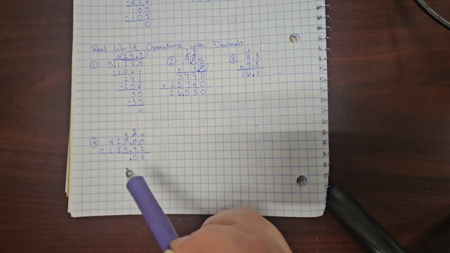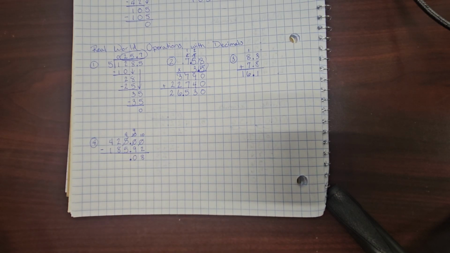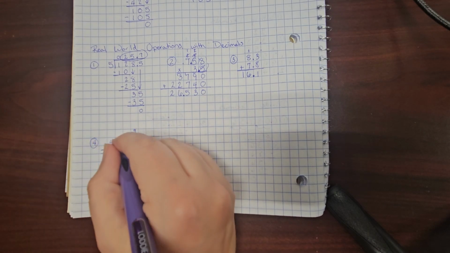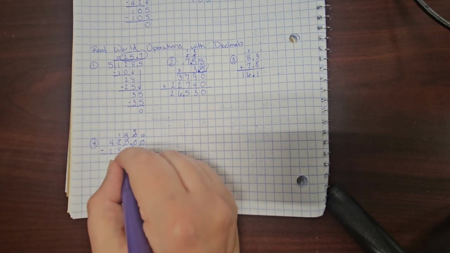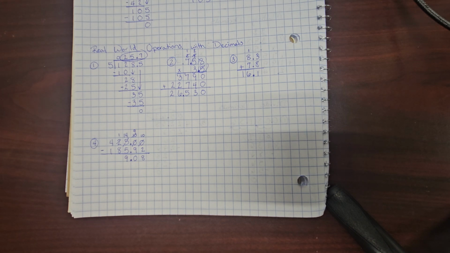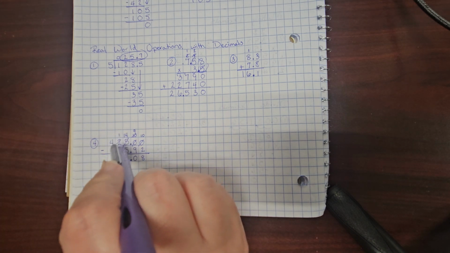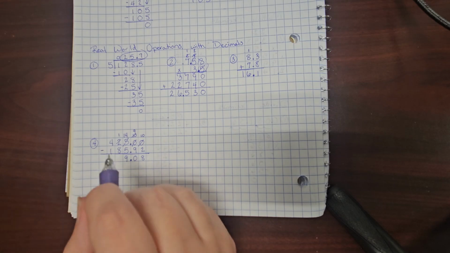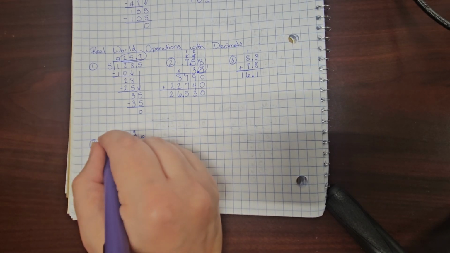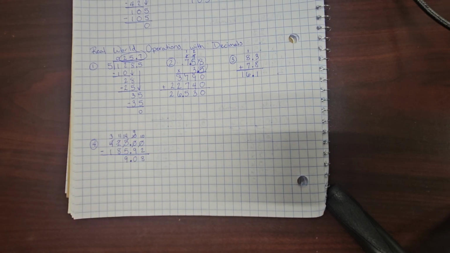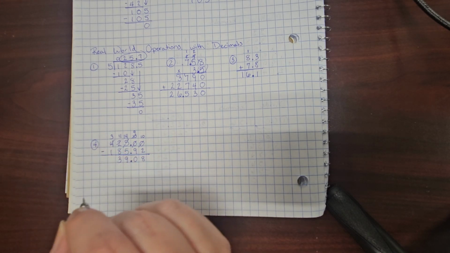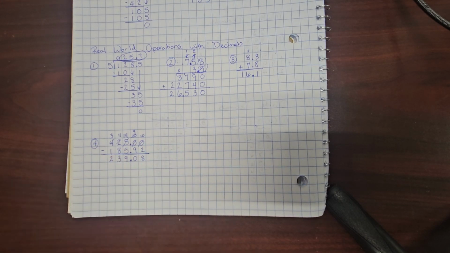4 cannot be subtracted by 5. So I have to go next door. This 2 goes down to a 1 so that this 4 can become 14. 14 minus 5 is 9. Now, I can't take 8 away from 1 because 8 is bigger than 1, so I have to borrow for the final time. 4 goes down to 3 so that 1 can go up to 11. 11 minus 8 is 3, and 3 minus 1 is 2.